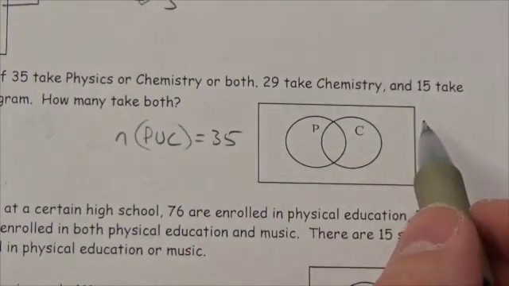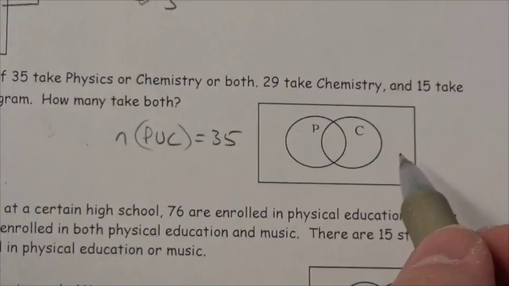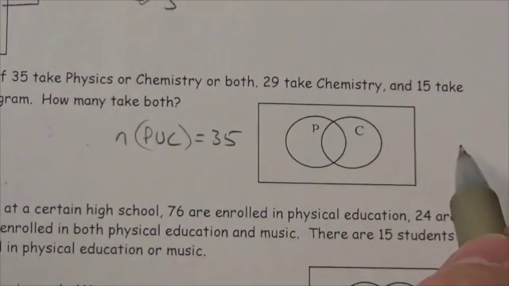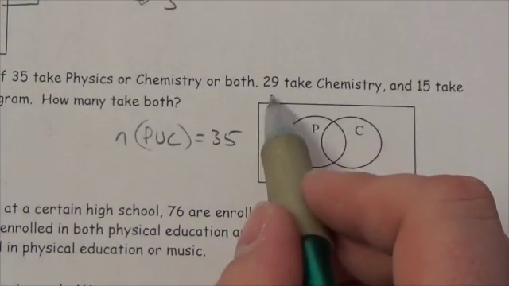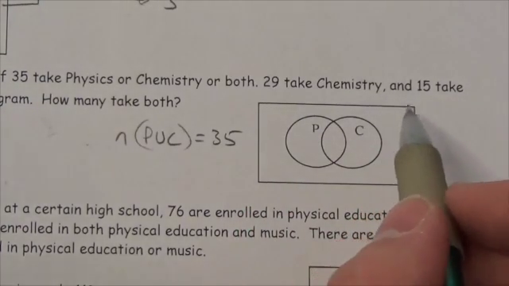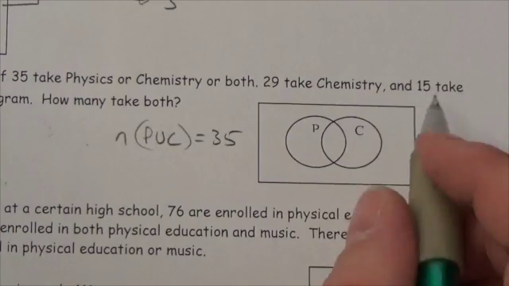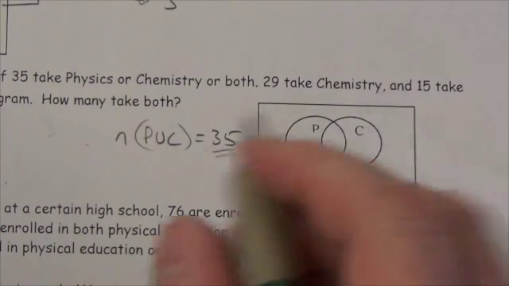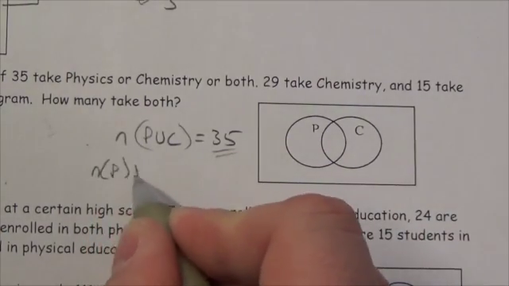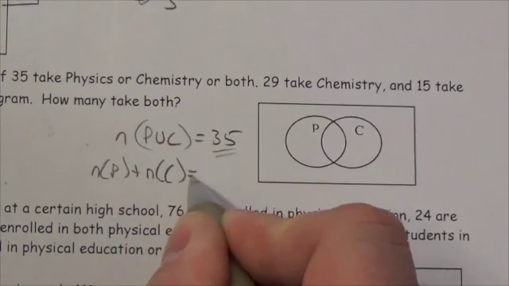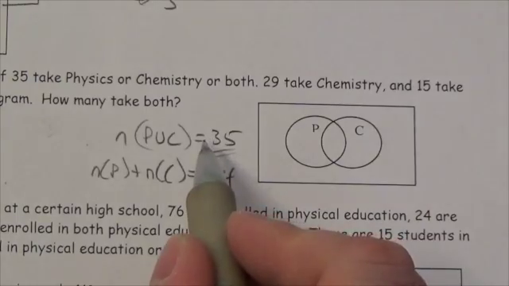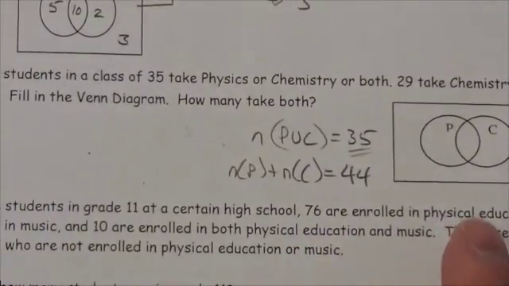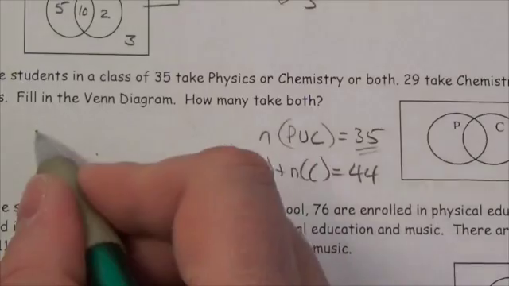Now, we know that 29 take chemistry and 15 take physics. If you add that together, 29 and 15, we're getting 44. So the number in physics plus the number in chemistry is going to be 44. Well, that's substantially larger than 35. Okay? So now let's think about this. And we saw this before.